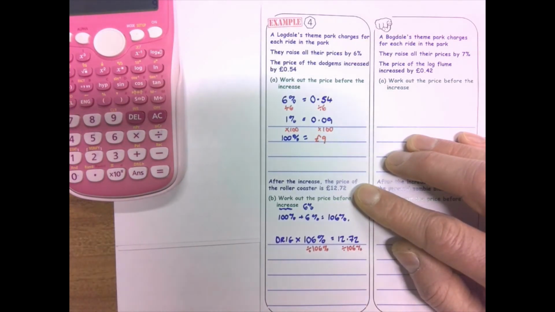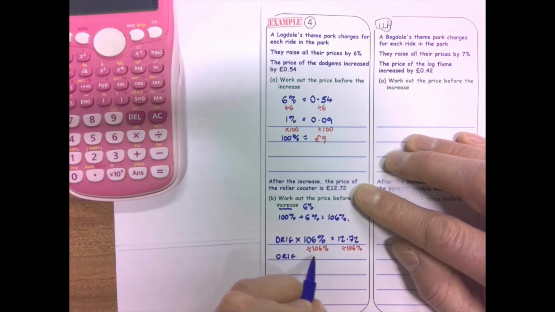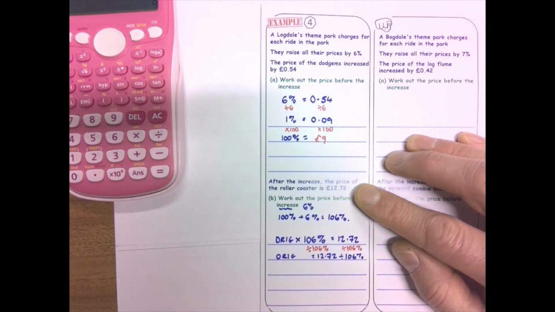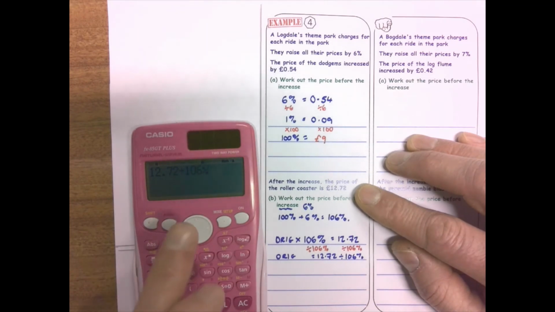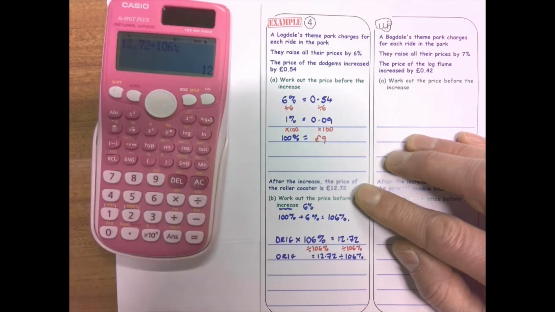Okay, because that's going to give me the original is equal to £12.72 divided by 106%. Right, so we can do that on our calculator because we know where the percentage button is now, don't we? So 12.72 divided by 106%. Don't forget the percentage symbol, otherwise you're going to get a really weird answer. It's going to be 12.